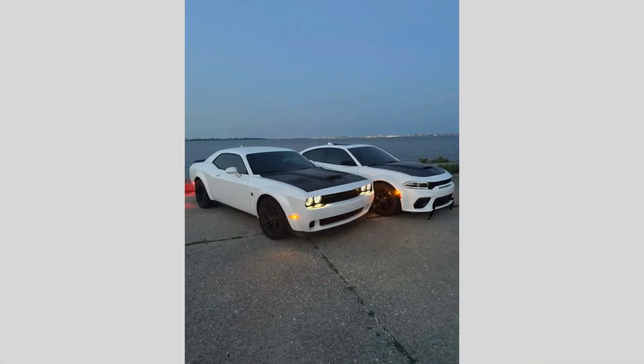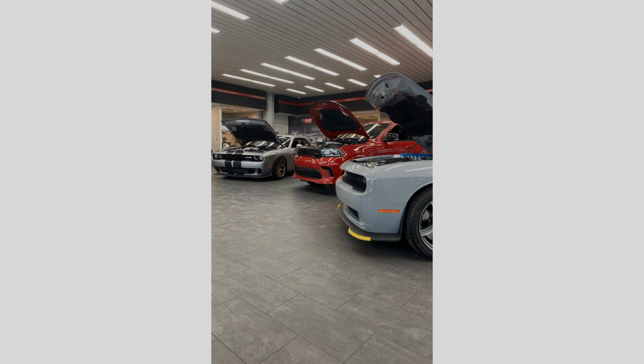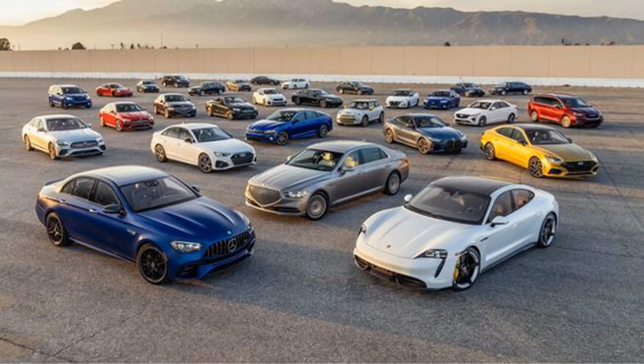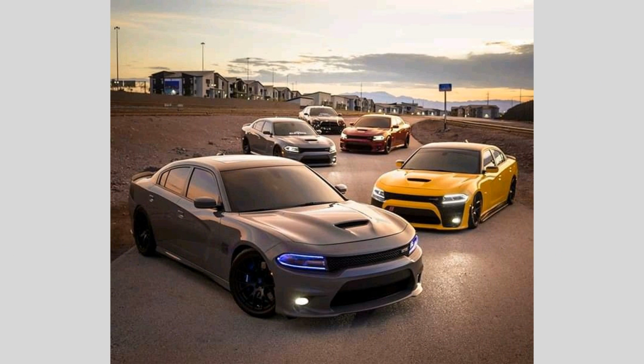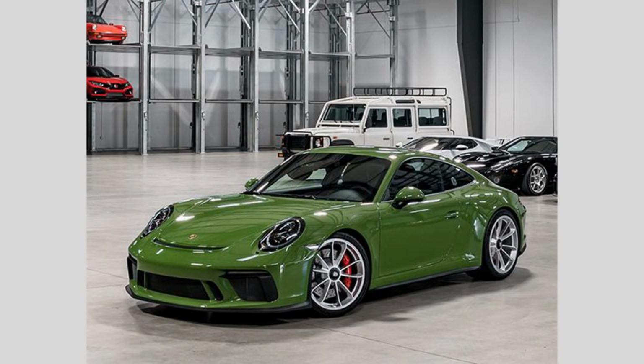Attend and organize car shows. Participate in local and regional car shows, both as a club and individually. Showcase your club's member cars and engage with other enthusiasts. Additionally, you can organize your own car shows or collaborate with other clubs to host larger-scale events. Car shows are an excellent opportunity to promote your club and attract new members.